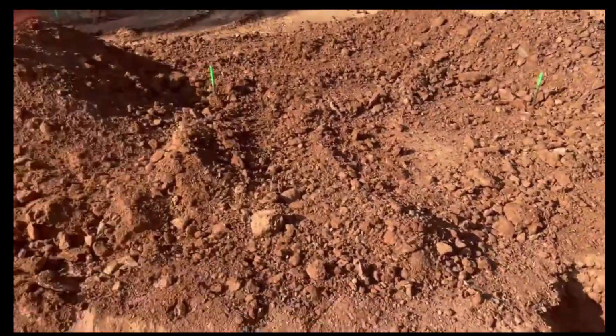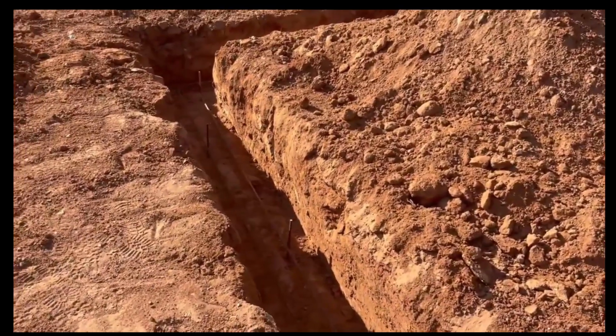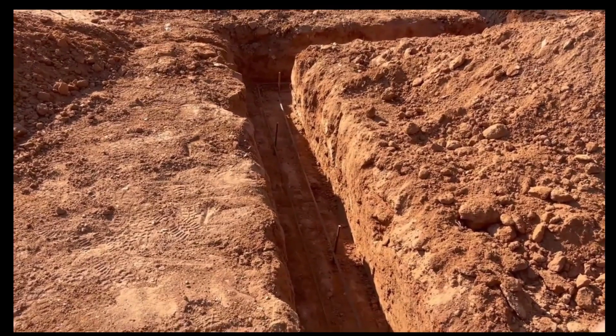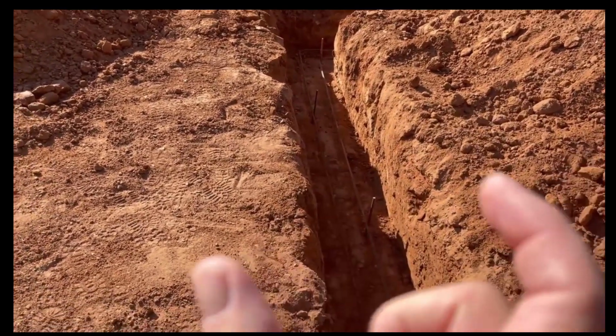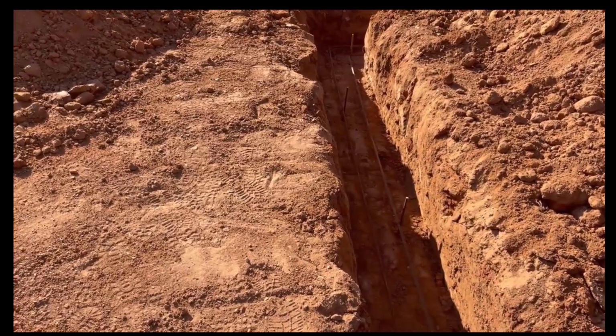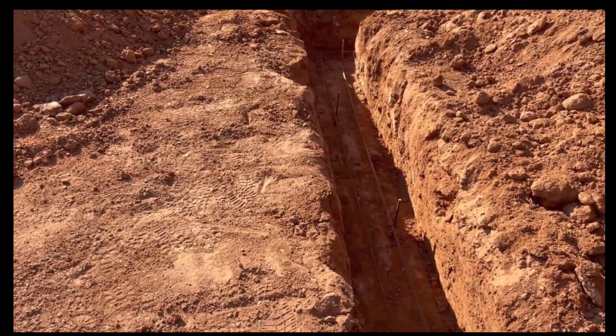vertical rebar into the wet concrete, right in line with that string line, so that, remember, I've said it before, our block's only 8 inches, so we have to be within 4 inches of that string line when we put our verticals.